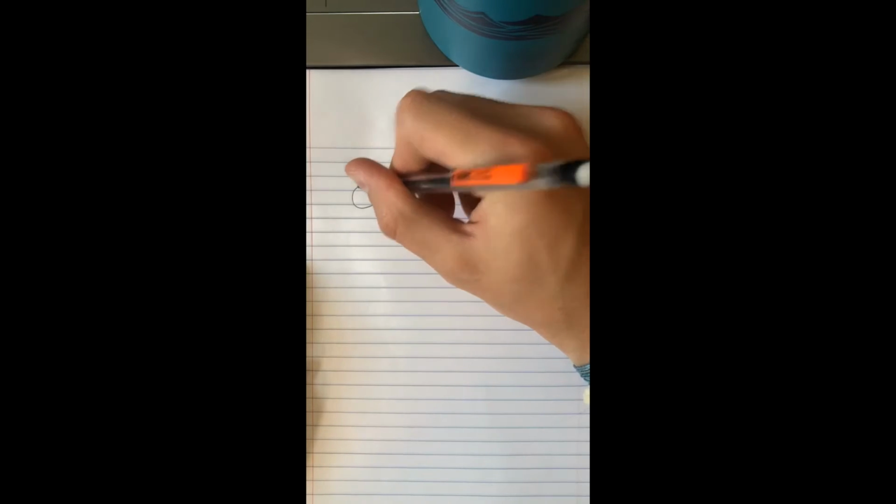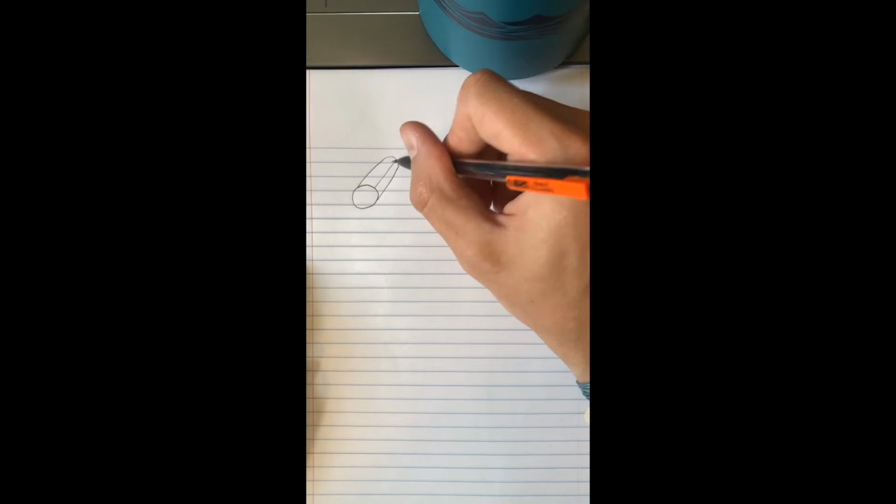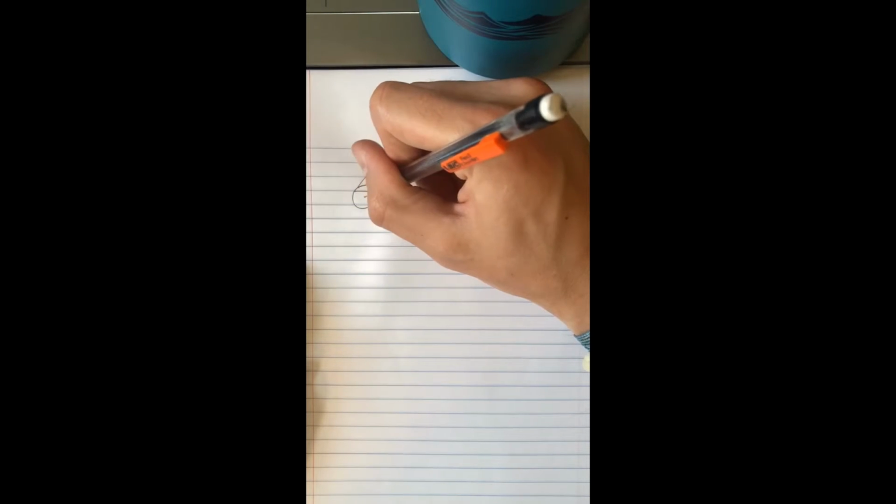Hey, Dr. Co. Let's talk about buoyancy. So we've got our log that has a length, it's got a radius, and the surface of the water has a height to the top.